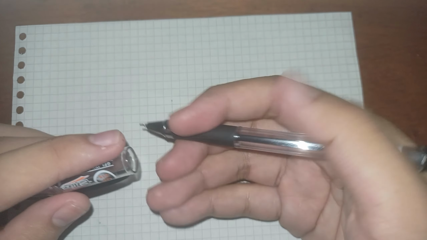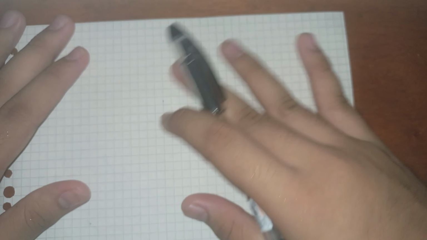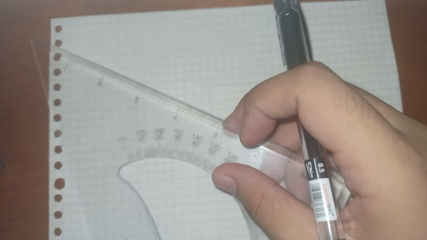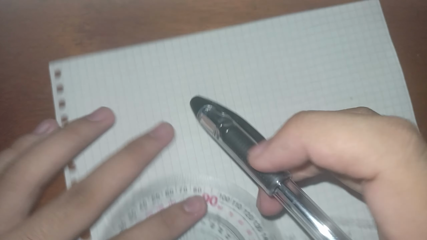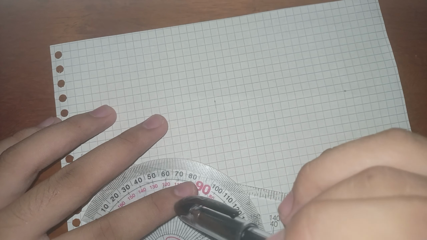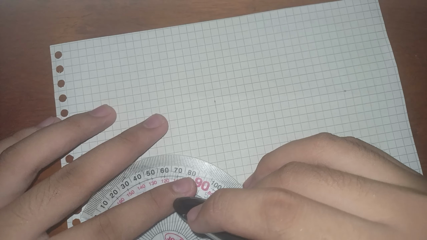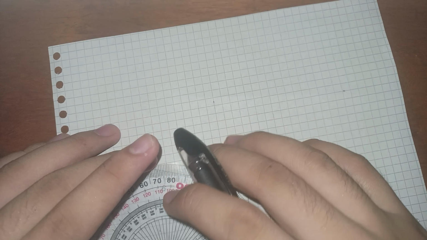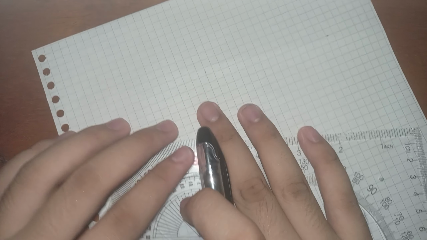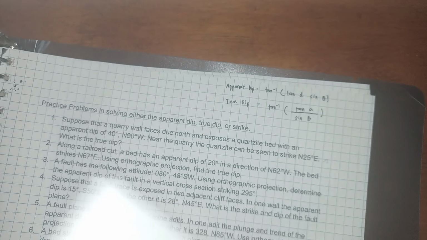So hi guys. Today I'll be solving problems about orthographic projection. We'll be focusing on three true dip problems and three apparent dip problems. So let's start.